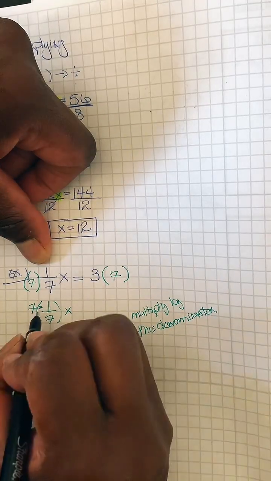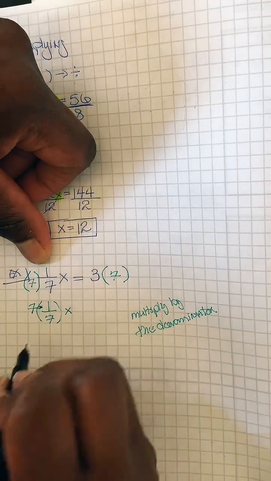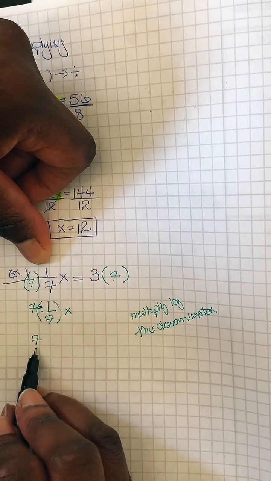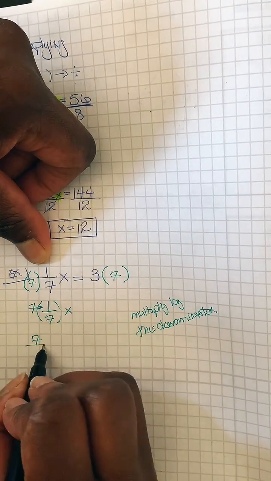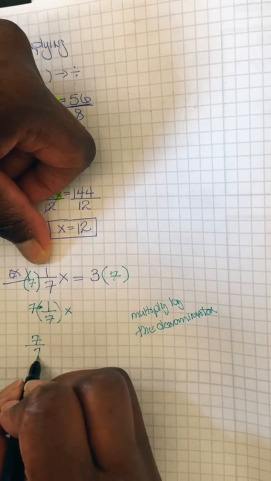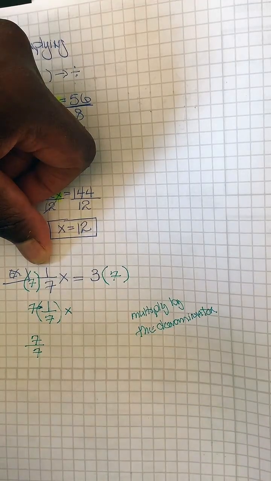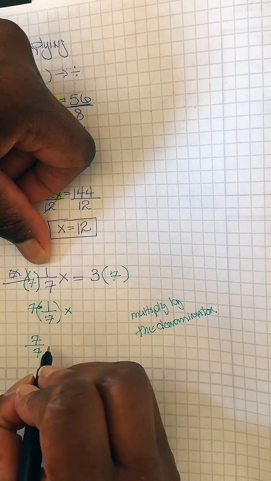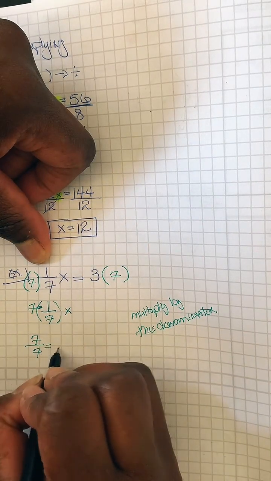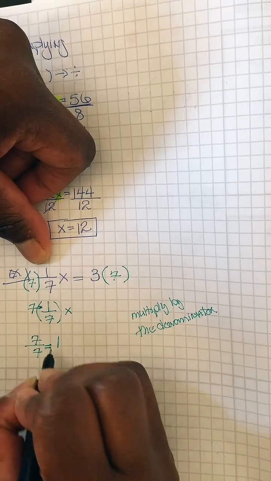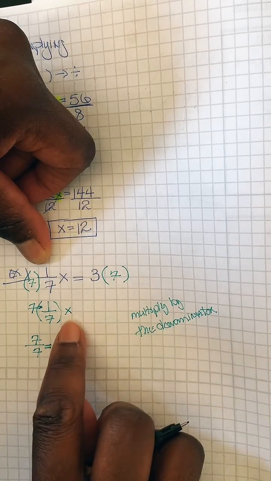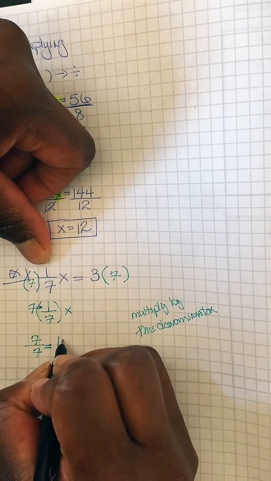I don't like using an x, but here we are. So that means we have 7 times 1, which gives me 7, over the denominator, which is 7. So 7 divided by 7, that's the equivalent of 1. Anything divided by itself is always equal to 1. And then this variable of x comes on down.